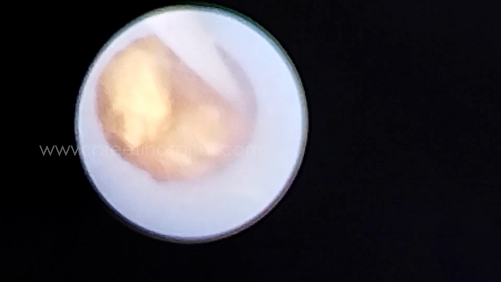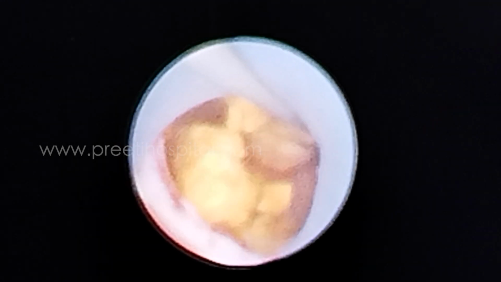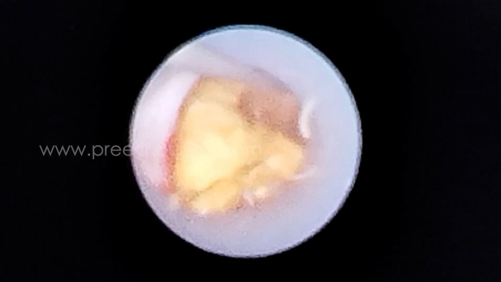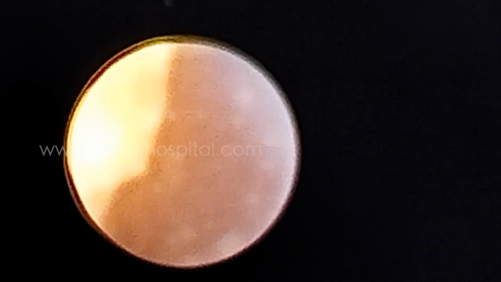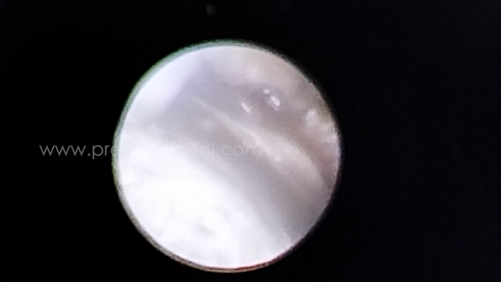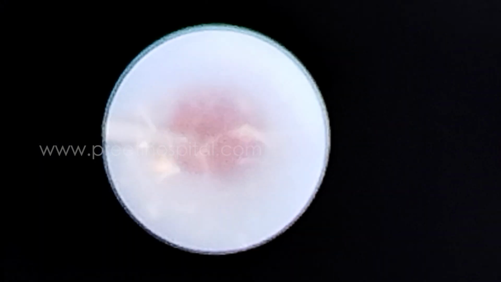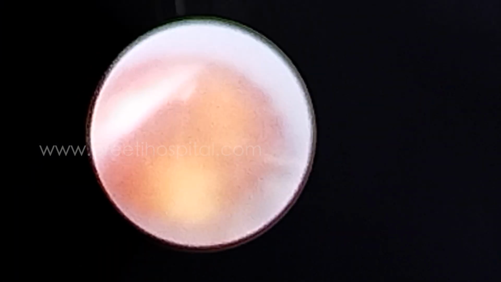Now, if you feel that you have made adequate pieces, rotate and take the grasper and take out. See, the stones are coming into the dependent part. Flush. If you take out the guide wire, they will come better. You can take out the guide wire. In supine PCNL, this is a disadvantage and an advantage.